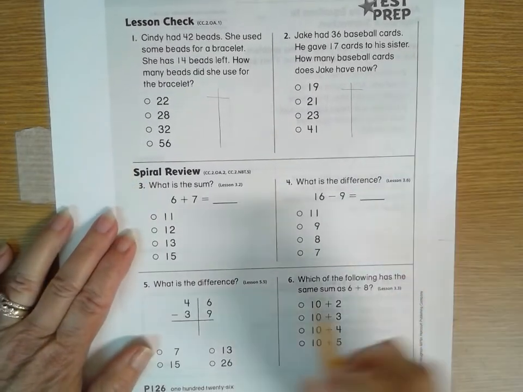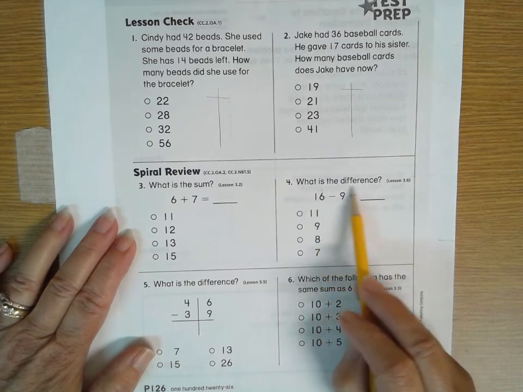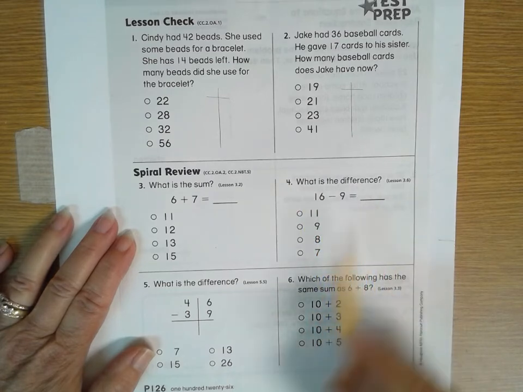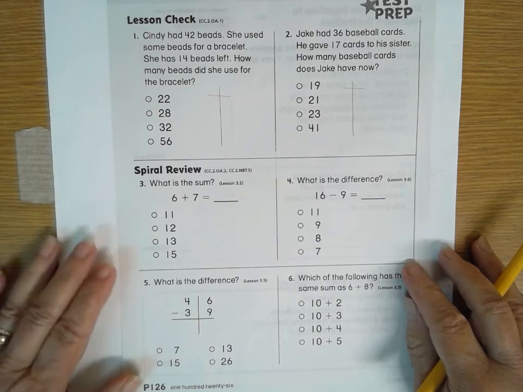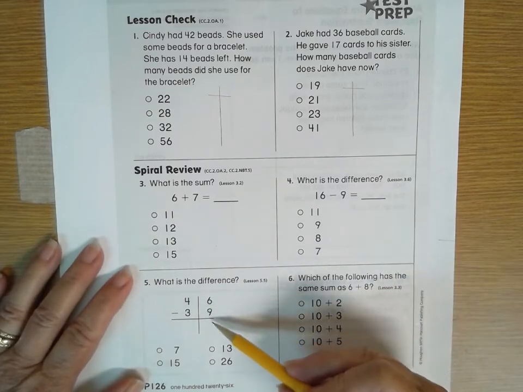Number 3, what is the sum? Just a simple math fact. Number 4, what is the difference? 16 minus 9. Again, a simple math fact for you. Number 5, what is the difference? So you need to do the work here to solve that.